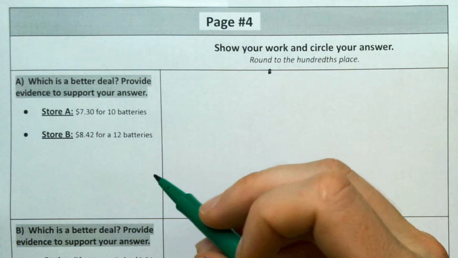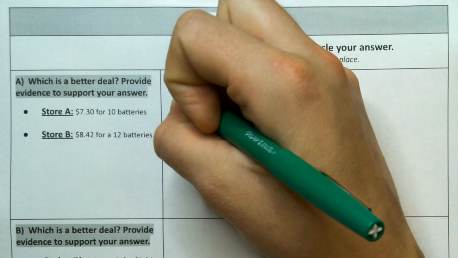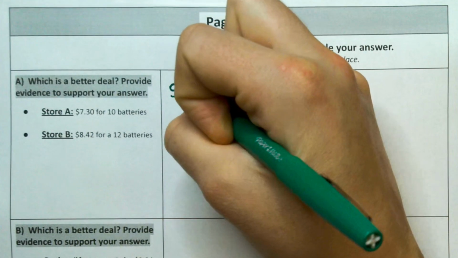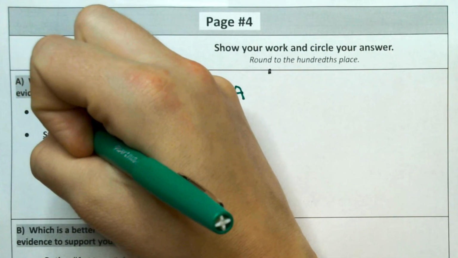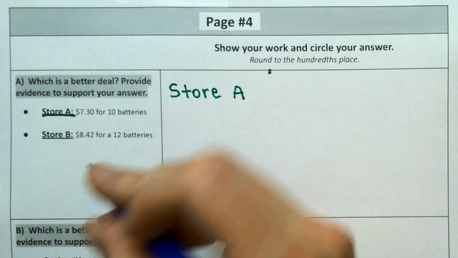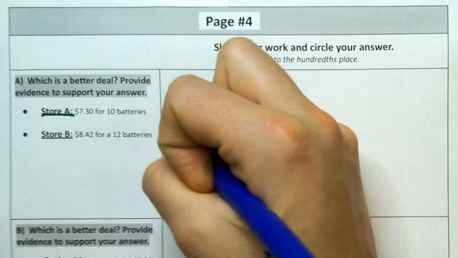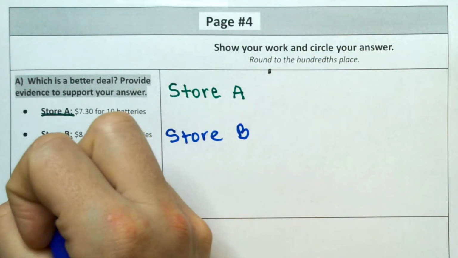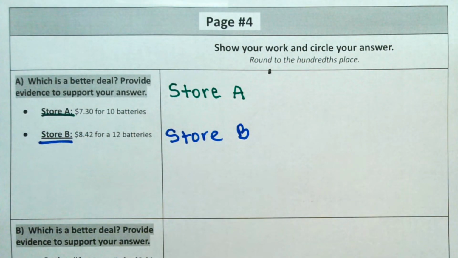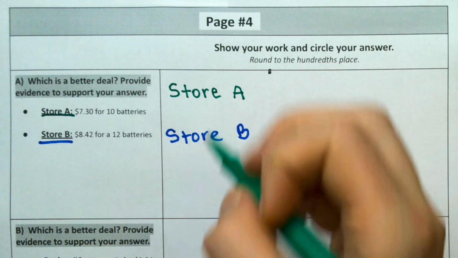So the first thing I'm going to do is label store A and store B. Make sure you're writing with me. Now, when we're finding the unit cost, we know we're going to divide, and we want to figure out the price per battery so we can easily compare.